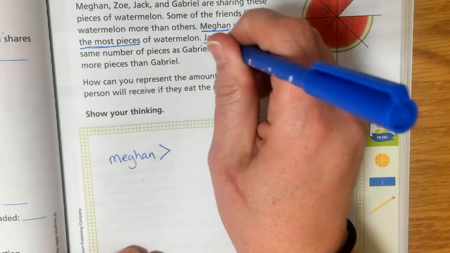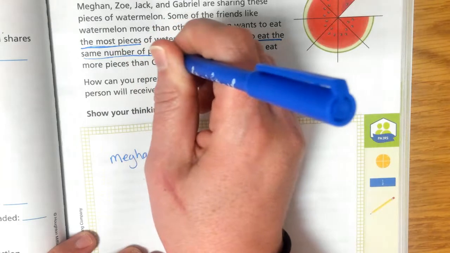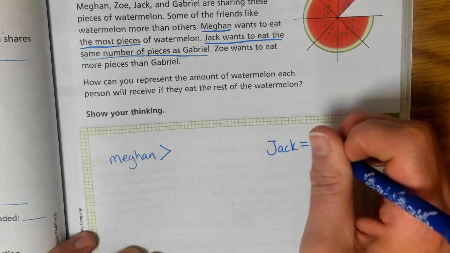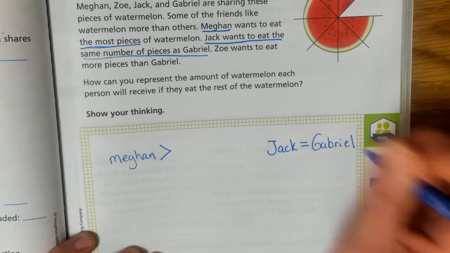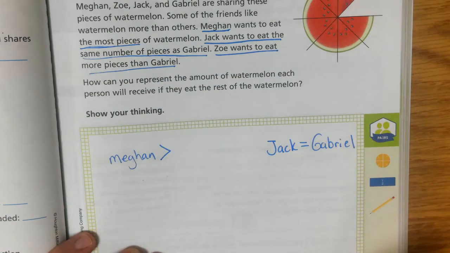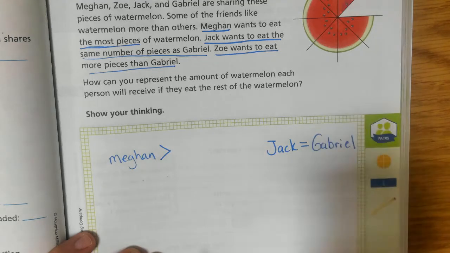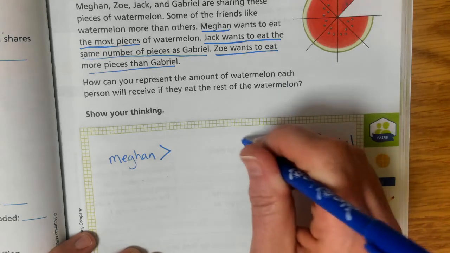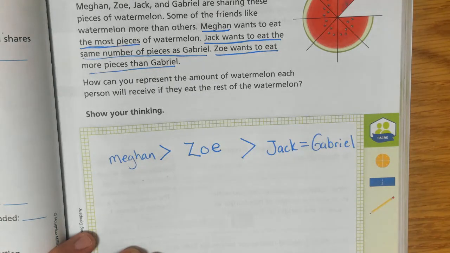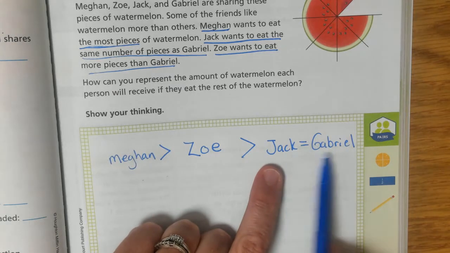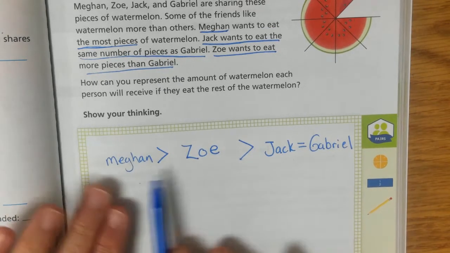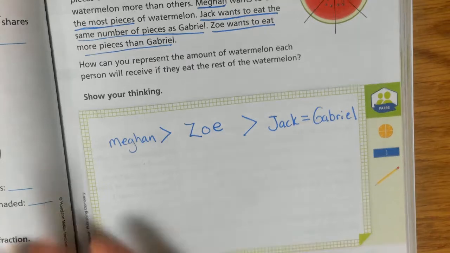Jack wants to eat the same number of pieces as Gabriel. So we've got Jack and Gabriel wanting the same. And then Zoe wants to eat more than Gabriel. So Zoe's going to have to be in the middle, right? Because she wants to eat more than Jack. Jack and Gabriel want to eat the same, and Megan wants to eat the most. So that's kind of the transition, how that would go, right?